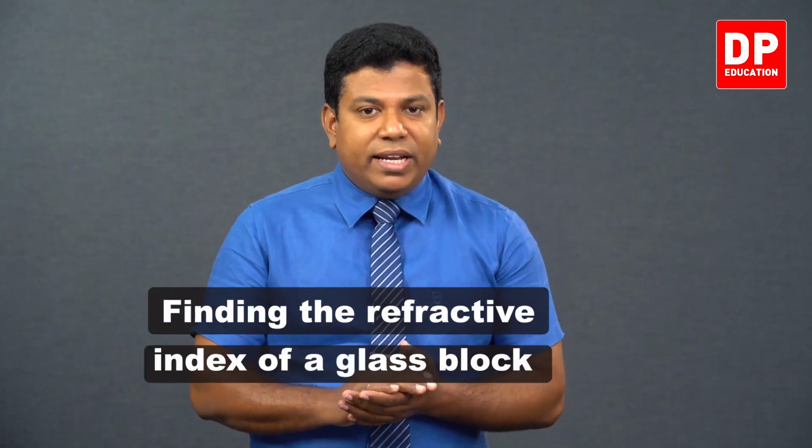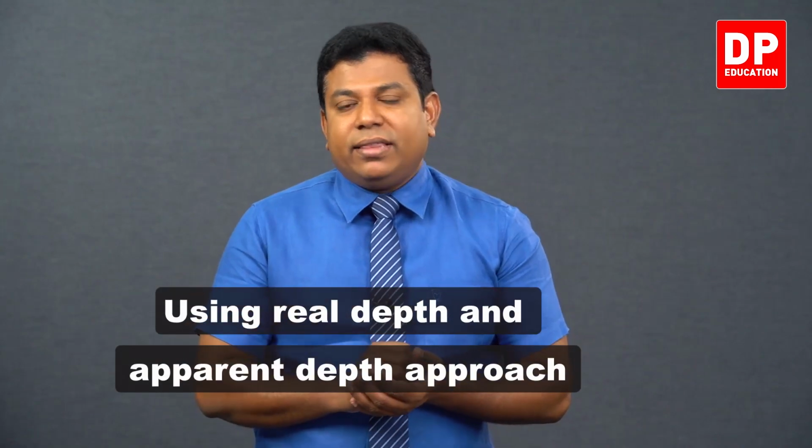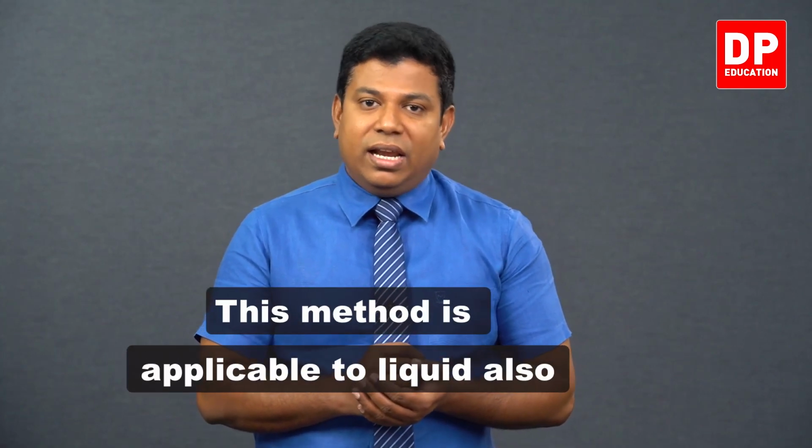Dear students, now we are going to see the second practical in light, where we are going to find the refractive index of a glass block using the real depth, apparent depth approach. We can use this approach to find the refractive index of a glass block as well as any other liquid also. So first we will see what apparatus are required to do this practical.